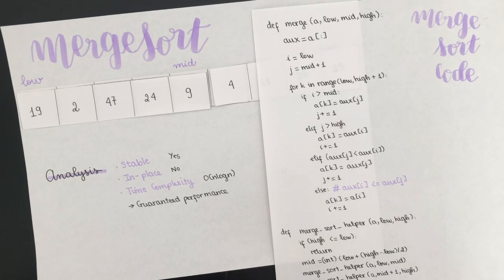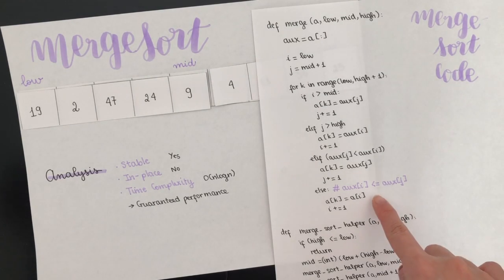Now let's look at the analysis. So merge sort is a stable algorithm. This is because when the 2 elements from the left half and the right half are equal, we would choose the left half, as we can see in this else statement. It is not in place because we use an auxiliary array to help us with sorting.